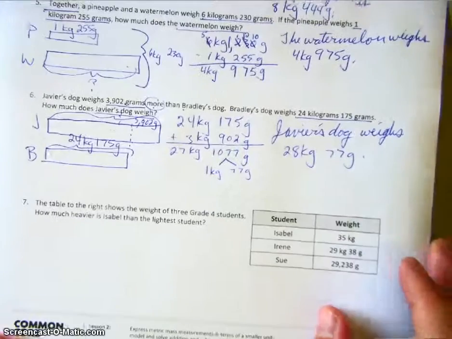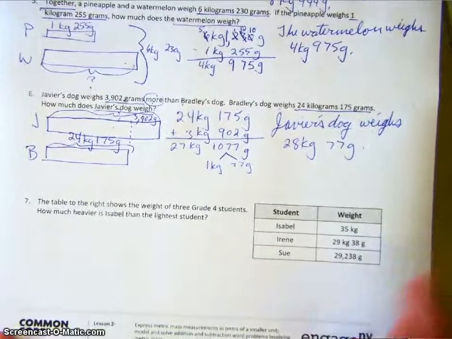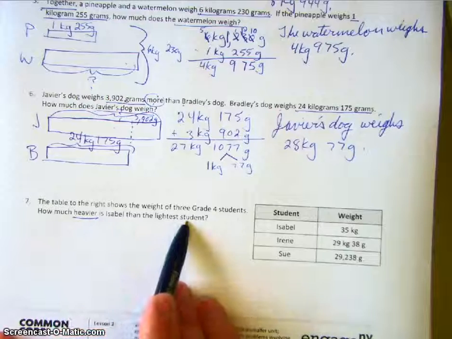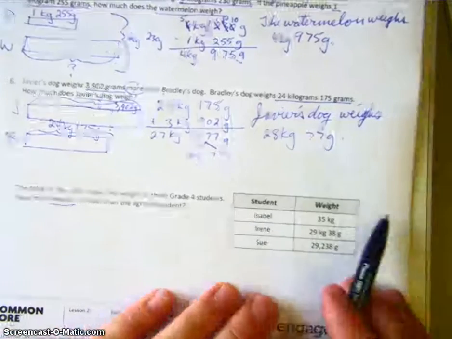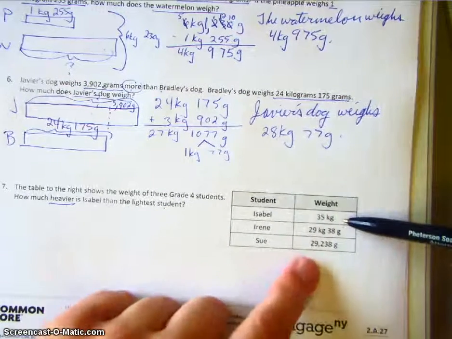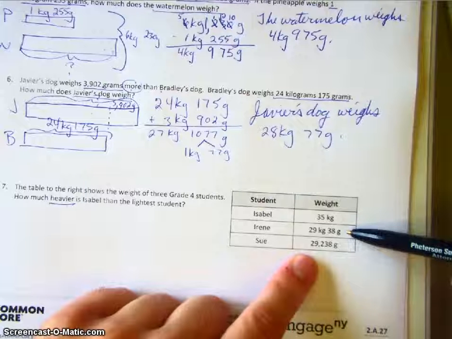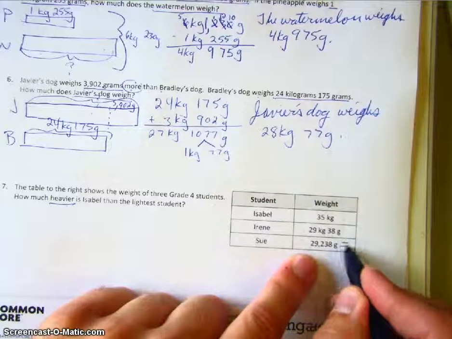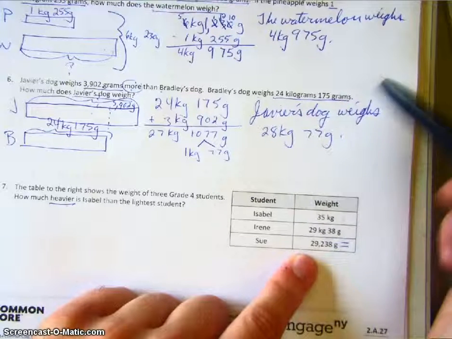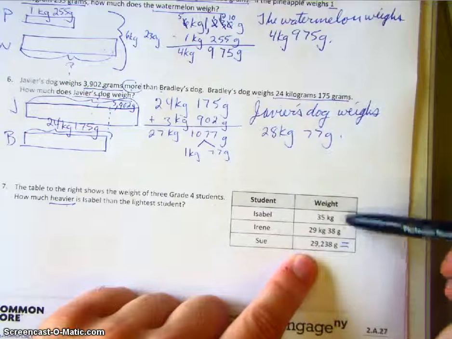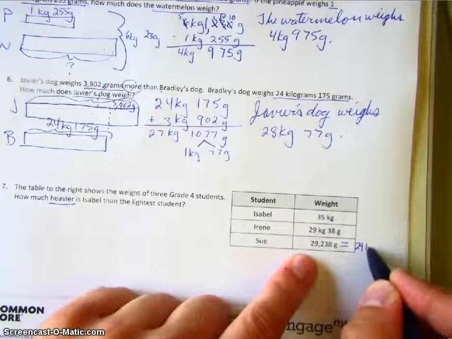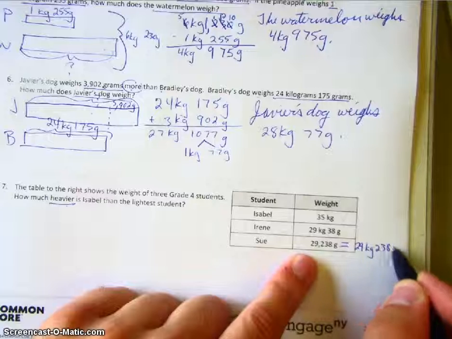Okay, number 7, the table to the right shows the weight of 3 grade 4 students. How much heavier is Isabel than the lightest student? Right away we see that we have mixed units and we also have grams. So I'm going to take Sue and convert her weight into mixed units since Isabel and Irene both have kilograms. So I'm going to turn this into 29 kilograms, 238 grams.